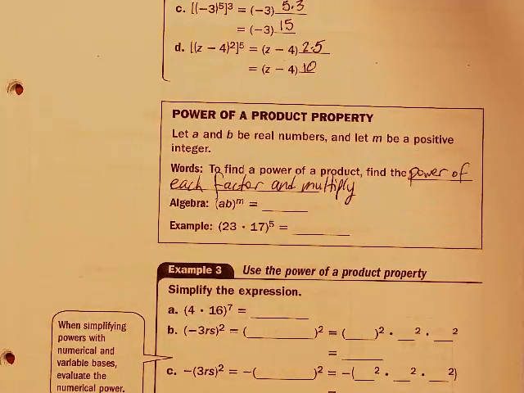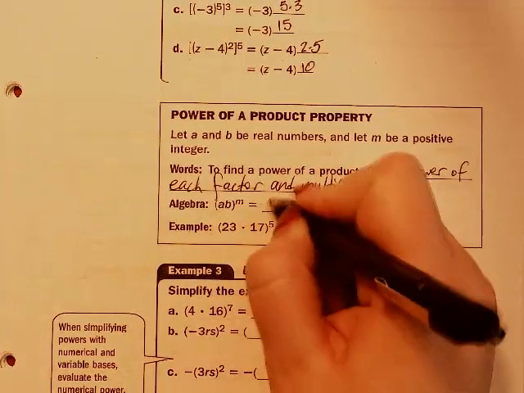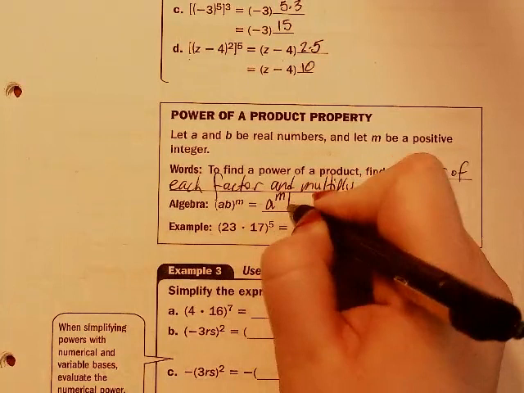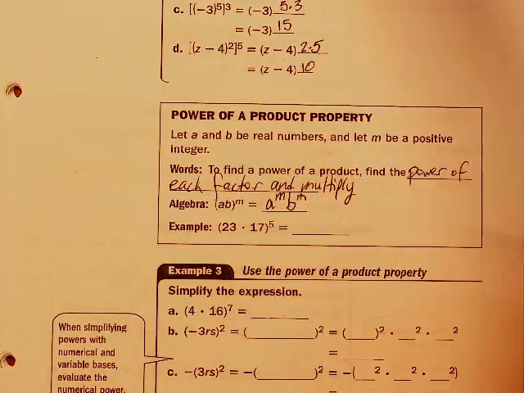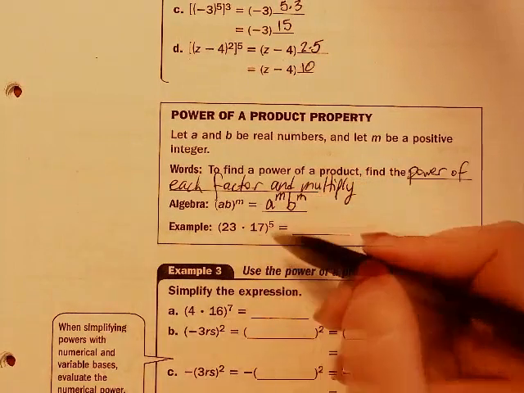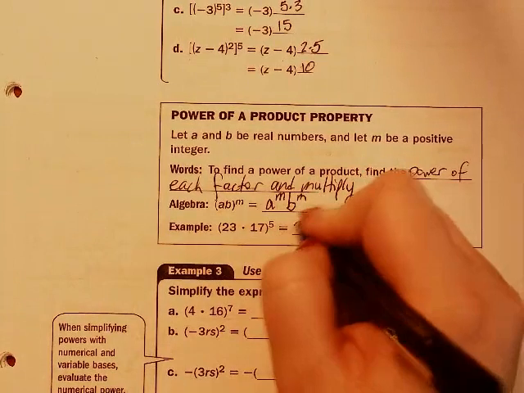So a times b to the m is the same as a to the m times b to the m. So 23 times 17 to the fifth is the same as 23 to the fifth times 17 to the fifth.